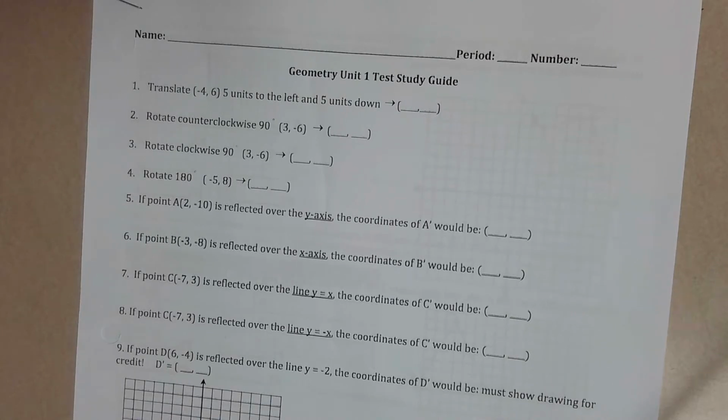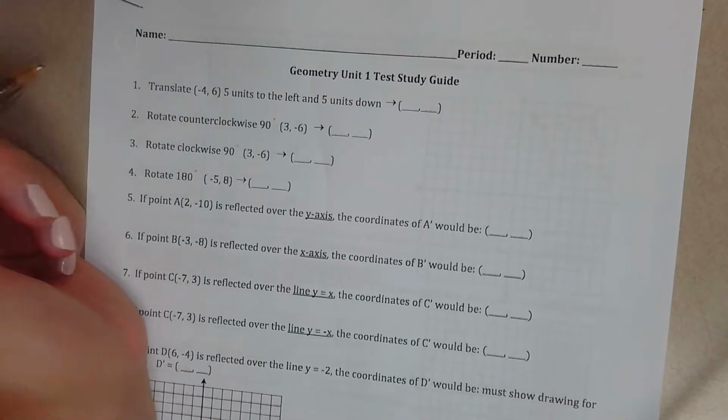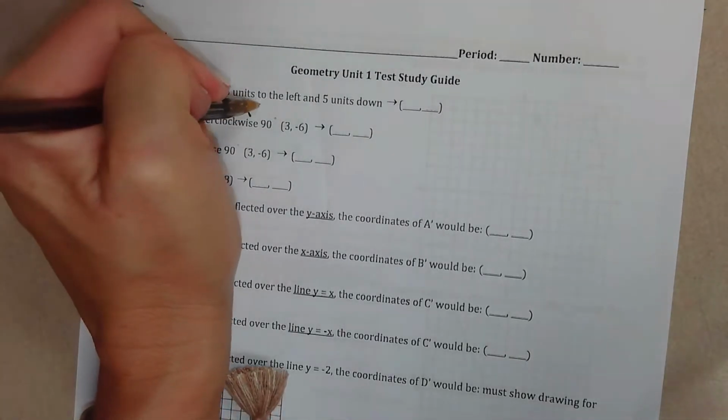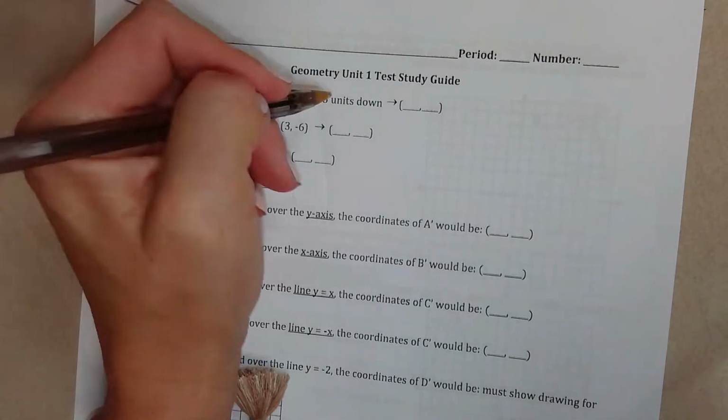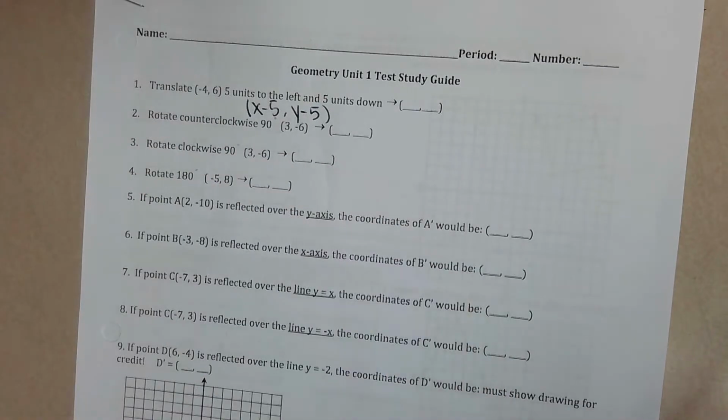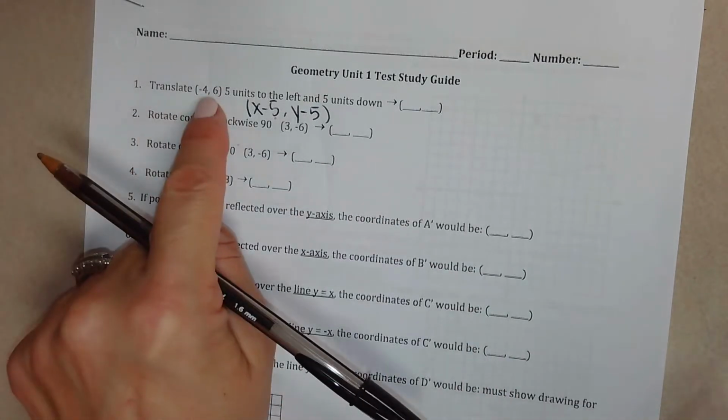All right, guys, let's go ahead and go over our study guide for Unit 1. Okay, so translate 5 units to the left, so that's going to be x minus 5, and 5 units down, so y minus 5. And we're going to do that to this point.